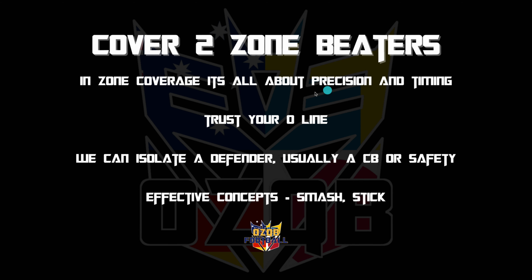In zone coverage, it's all about precision and timing. Also make sure you trust your O-line. You have to be focused on your read. You can't be looking at the O-line and then try to go to your read.